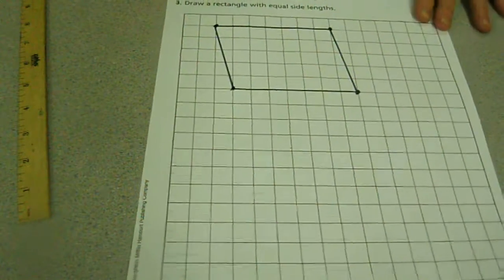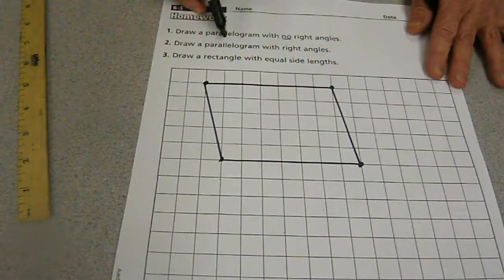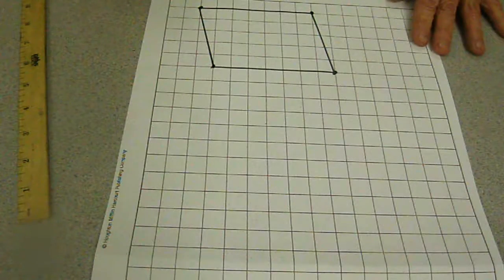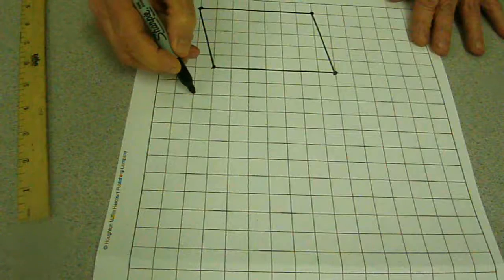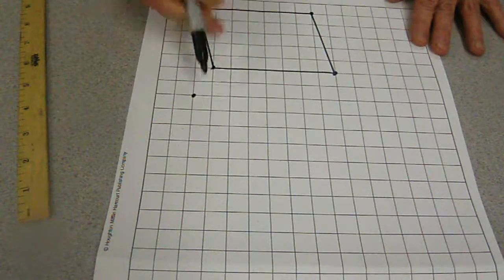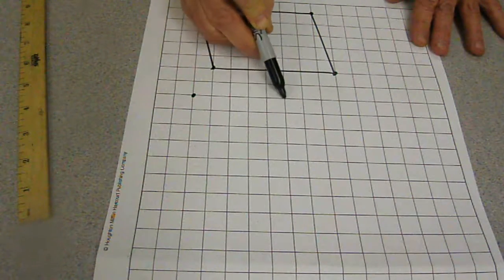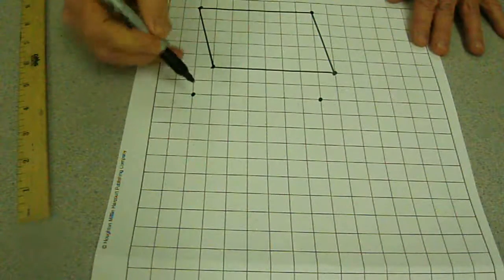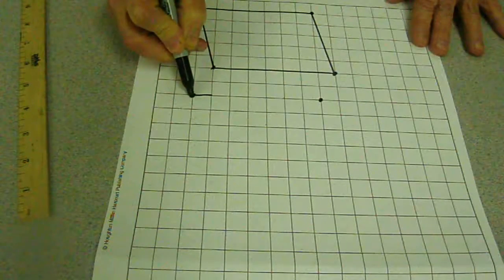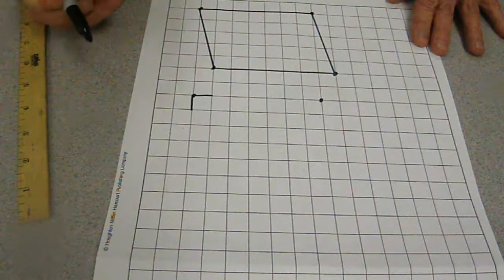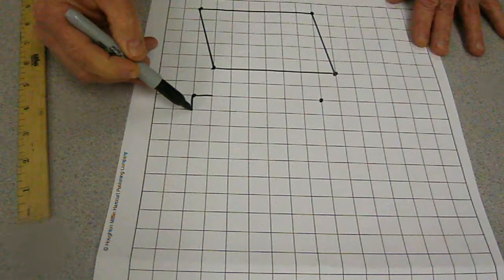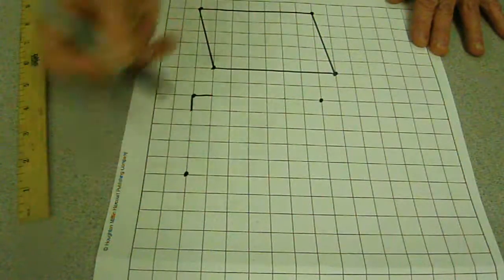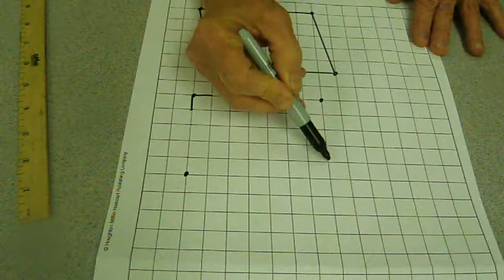Okay. Now it says draw a parallelogram with right angles. So I'm going to make it 7 by 5, just like I did. So I'm going to start with my dot. 1, 2, 3, 4, 5, 6, 7. I want right angles, so my lines have to go like this to form right angles. So I'm going to go down 5. 1, 2, 3, 4, 5.